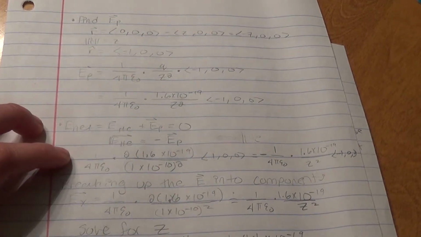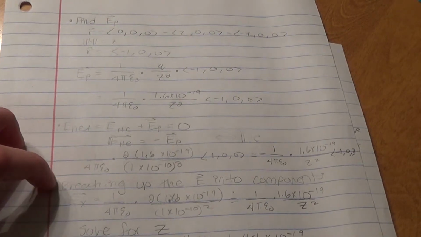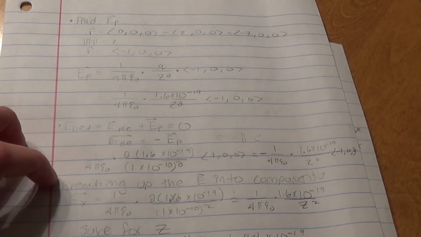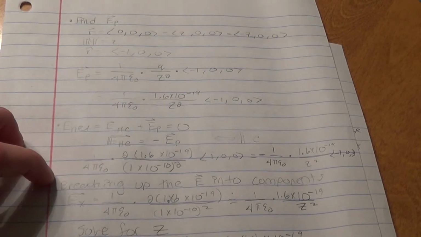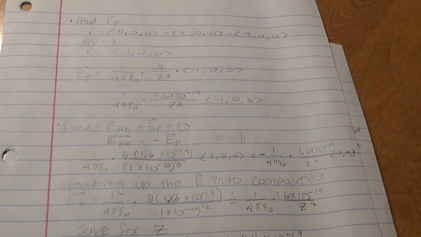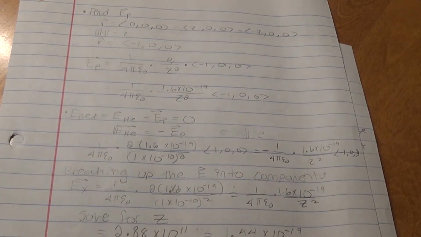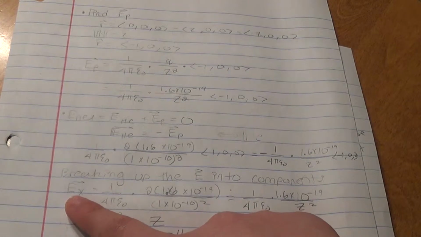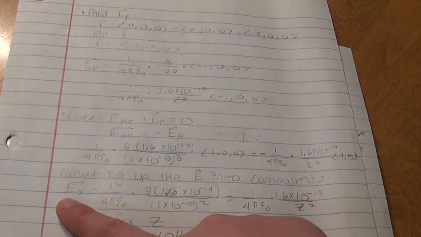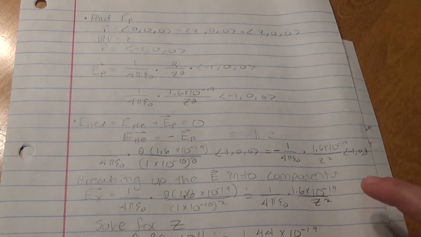We set both equal to each other, and we broke the electric field into components. Considering that the y and z directions are both 0 in our system, we can just not think about those too much and focus on the x direction when we set them equal to each other.